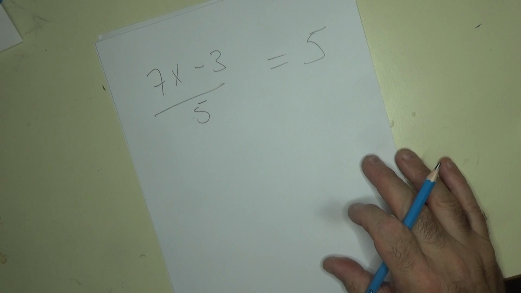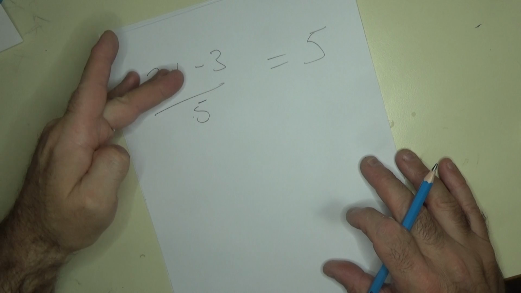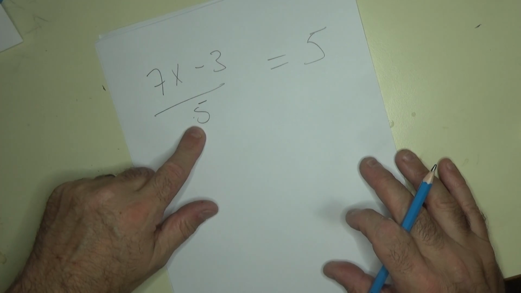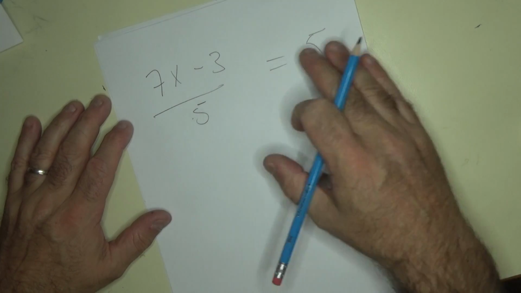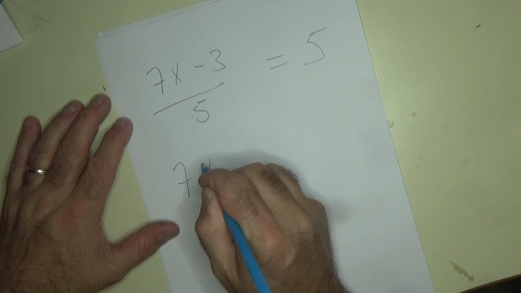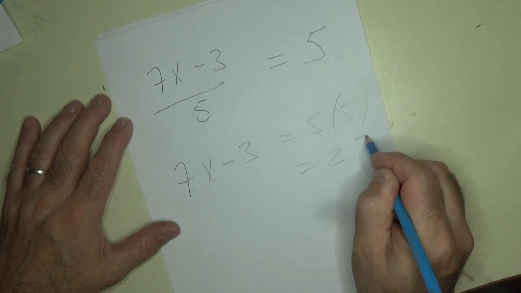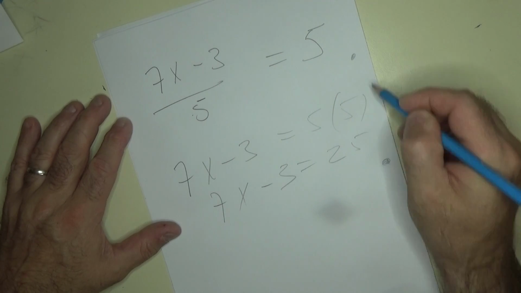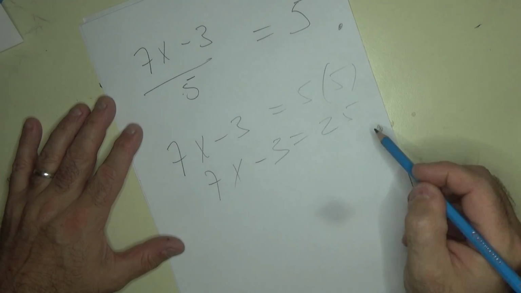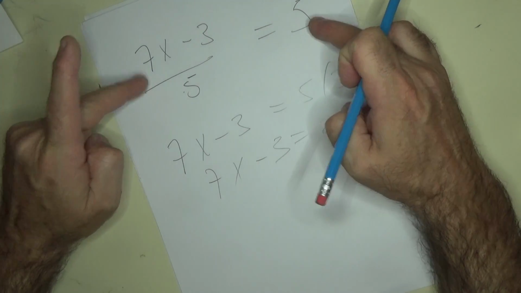So here we go. Here we have an algebraic fraction, albeit a really simple one, because the bottom is a number, equals a number. So I'm going to multiply across by 5. 5 5s, 25. Okay, an equivalent equation, same answer. The answer to this is the same as the answer to this. The solution to this is the same as the solution to this.